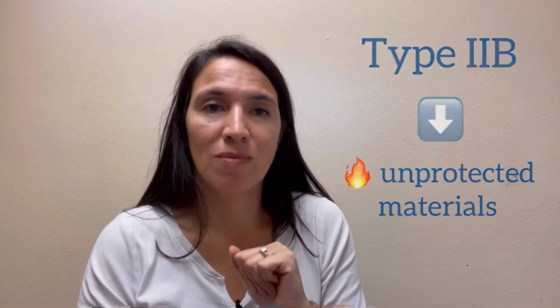All right, so we talked about type 2A. So what is type 2B? Type 2B is non-combustible material with no fire protection whatsoever. So type 2A has 1 hour, type 2B has no fire protection whatsoever on any of the construction elements.